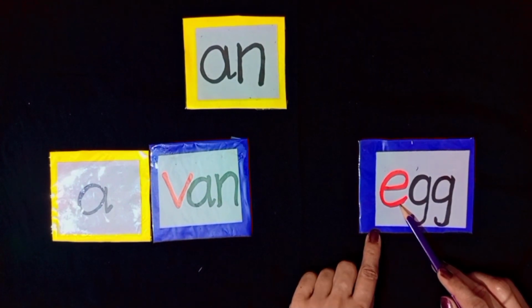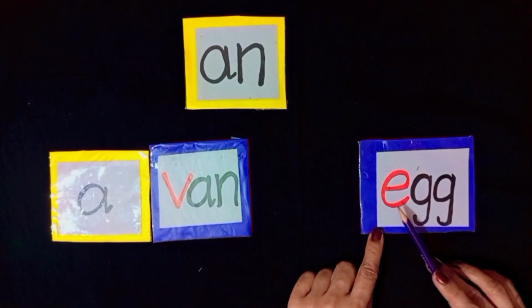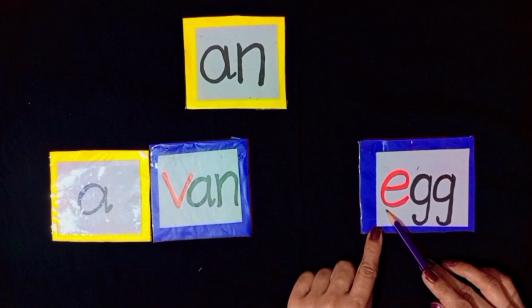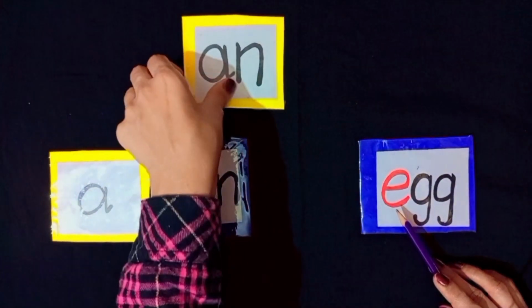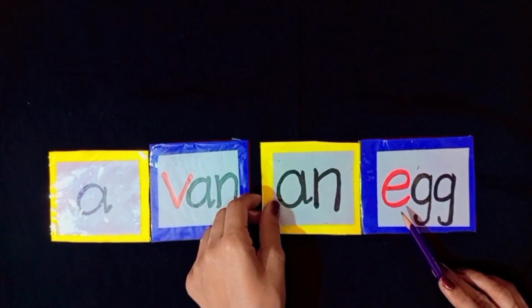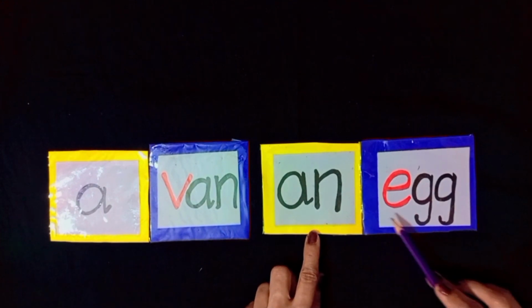In the same way, egg. The starting sound of egg is E. E is a vowel. And you know who is the vowel's best friend? Yes, an is the vowel's best friend. An egg.